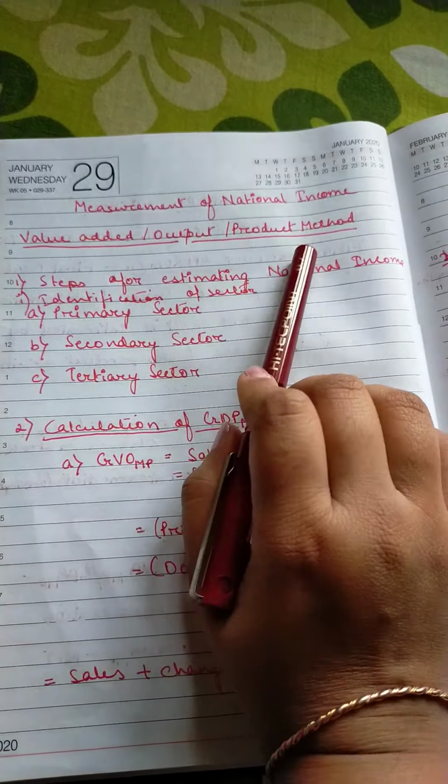First we are asked to find value added. Value added, as I told you, is GVAMP. If you are asked to find value added, you will find GVAMP for farms A and B.